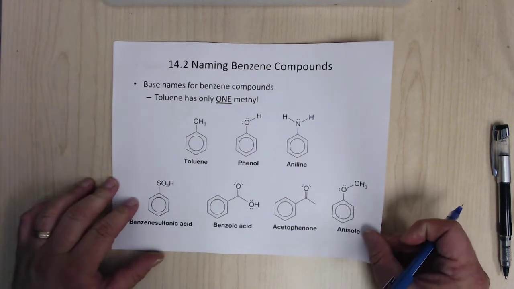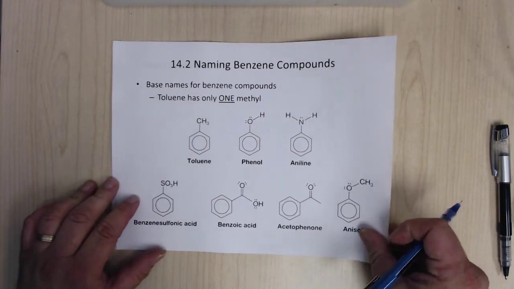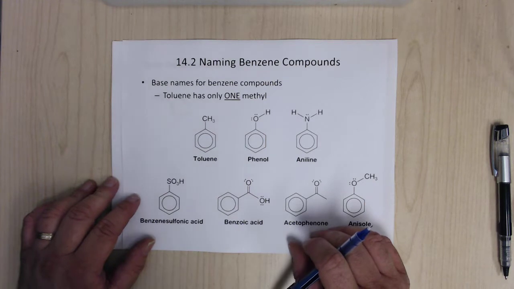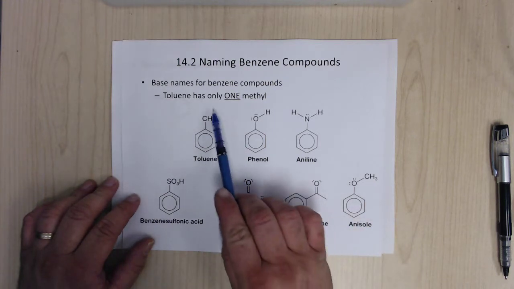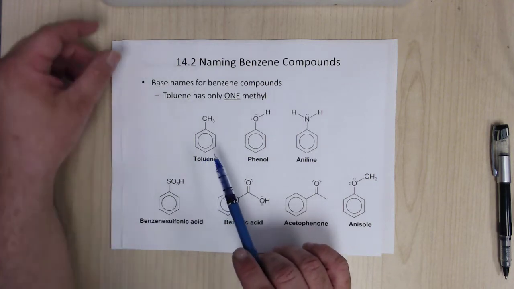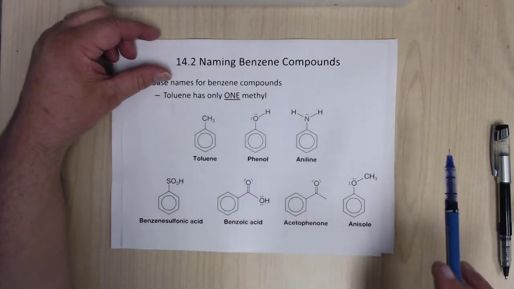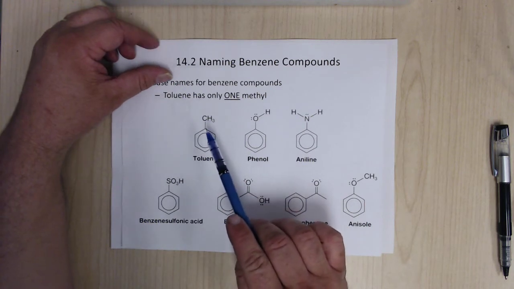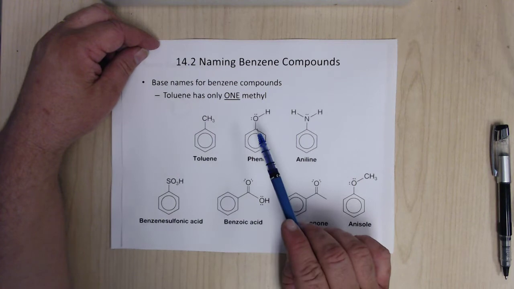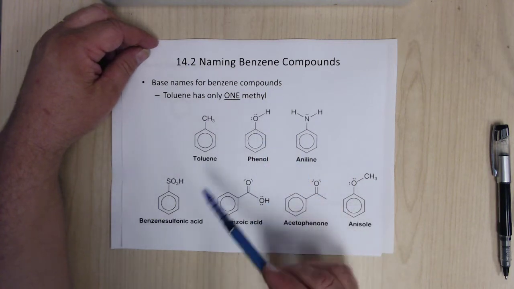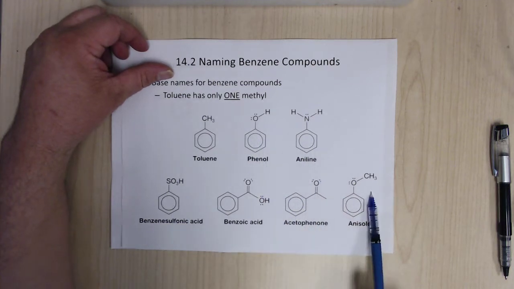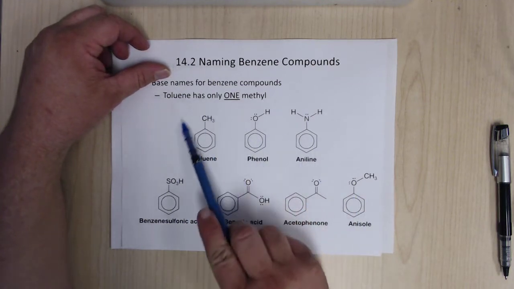Next up we're going to be doing some naming, and so you're going to need to know these base structures for the benzenes. Toluene only has 1 methyl group on it. If you have multiple ones, those have other names, but toluene just has 1. Now if you have multiple base structures, there are priority rules. For what I'm giving you guys, these always have a higher priority than toluene.